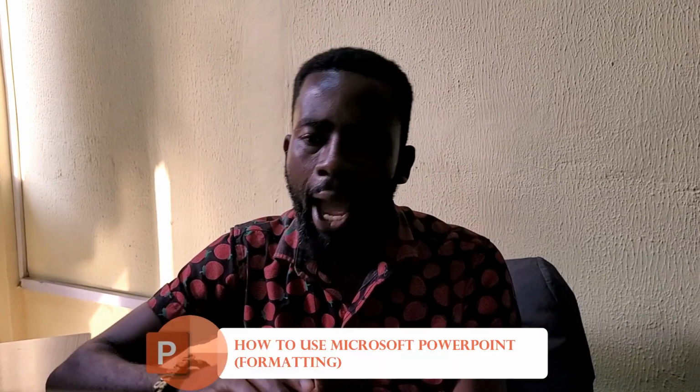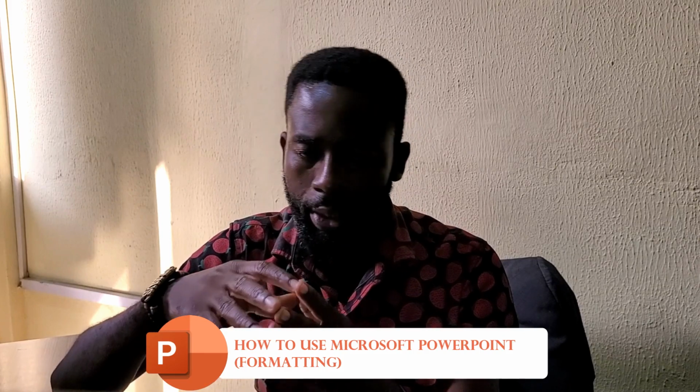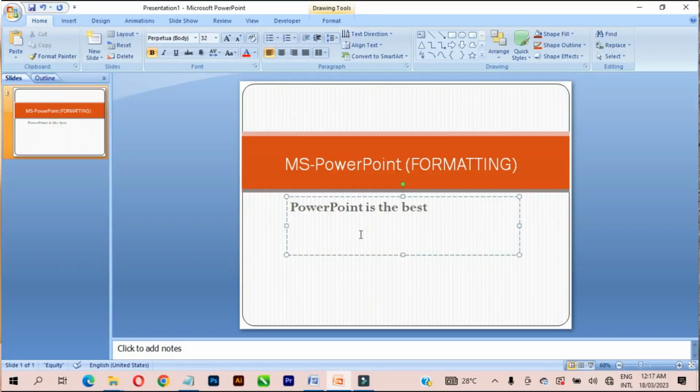1. You press Enter to produce a new line of text with the same style and level as the current one. 2. To demote the current line of text to the next lower level, you click to the left of the current line and then press the Tab key on the keyboard, or click the Increase List Level button on the Home tab in the Paragraph group. 3.